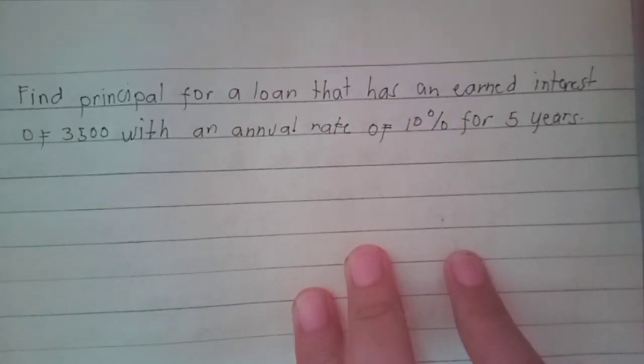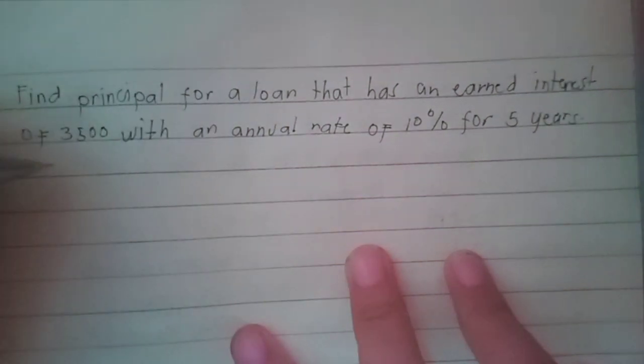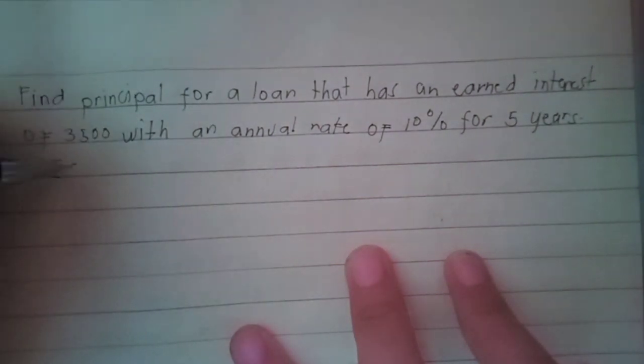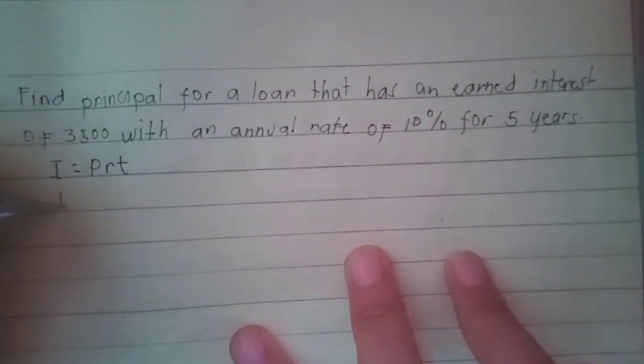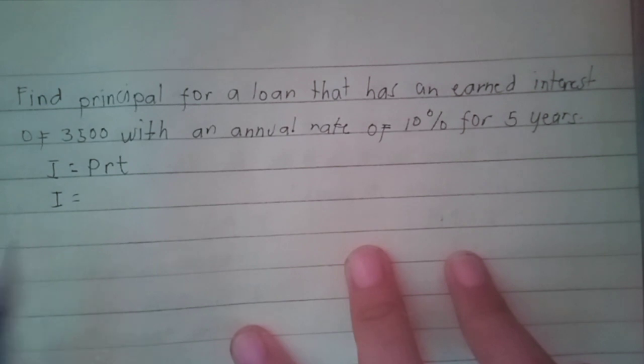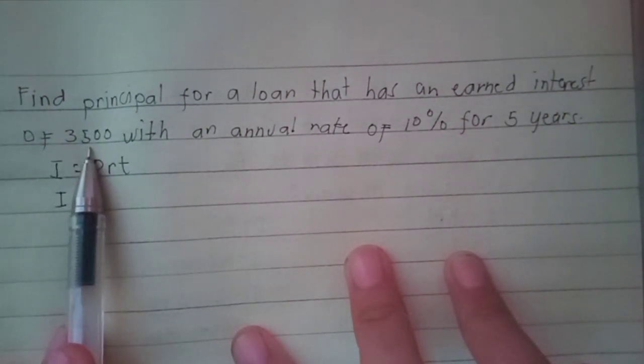Find the principal for a loan that has an earned interest of 3,500 with an annual rate of 10% for 5 years. So the value of I is 3,500.